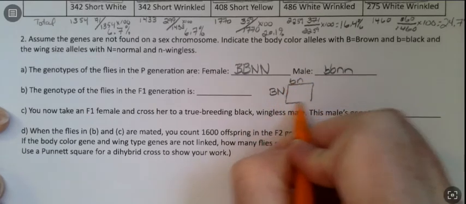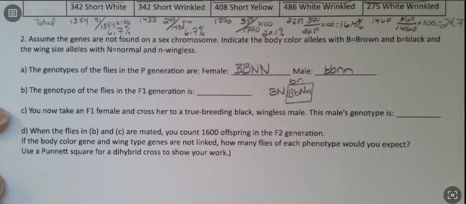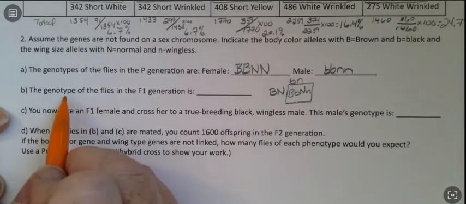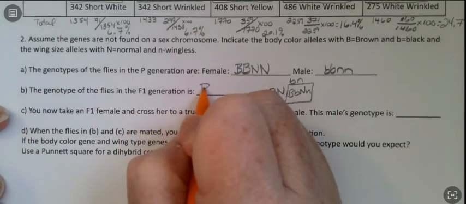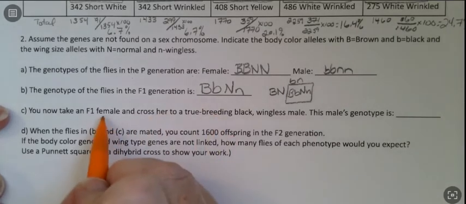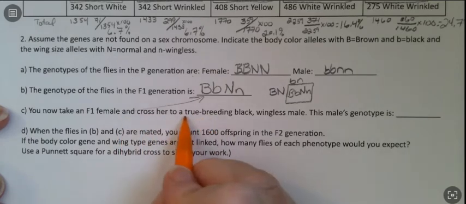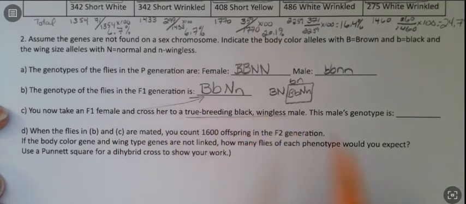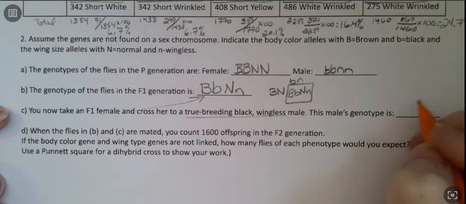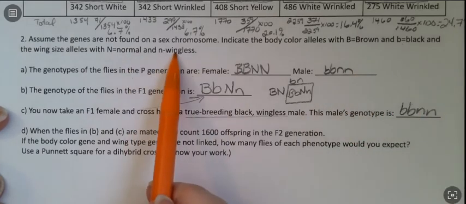All of the offspring would be heterozygous for both traits. So the genotypes in the F1 generation are like this. Now, a female in the F1, so one of these, crossed with a true breeding black wingless. So black wingless. And I know that because black was recessive and wingless is recessive.